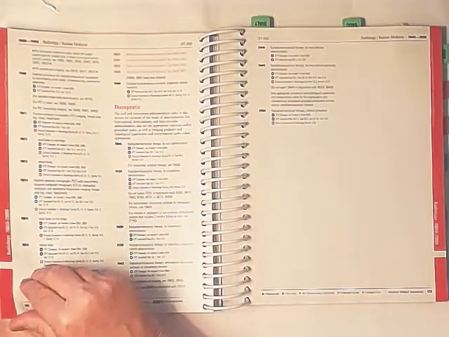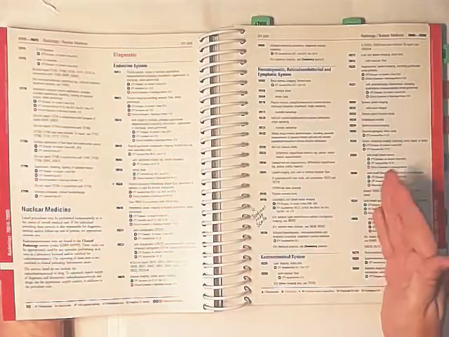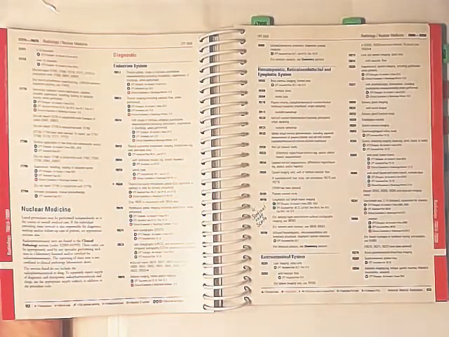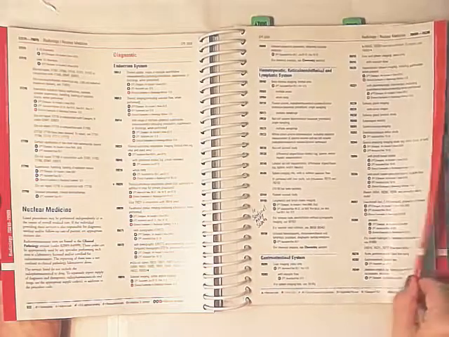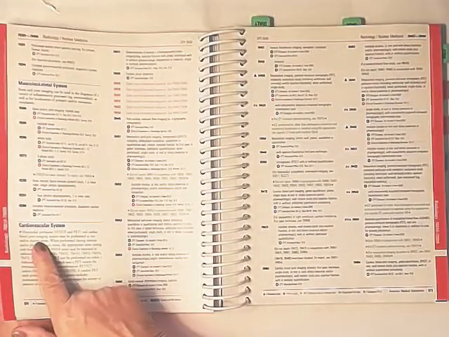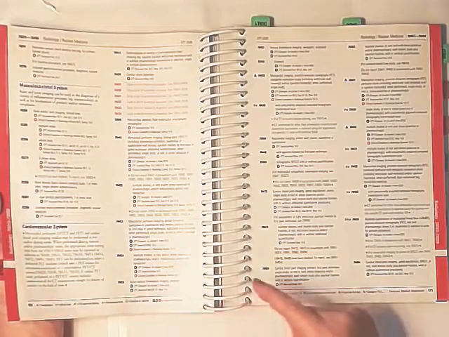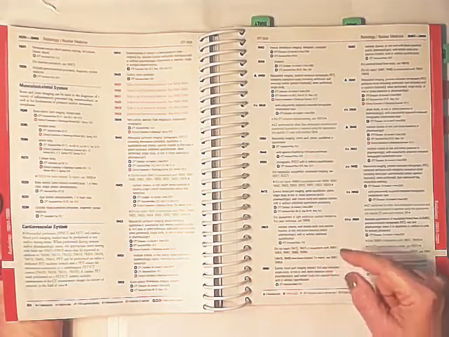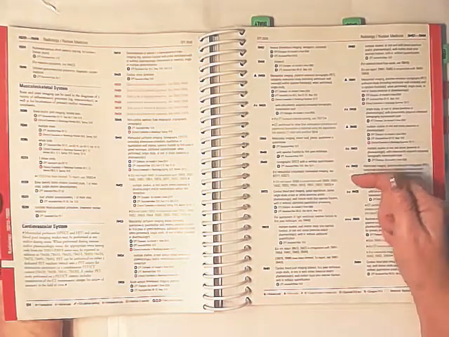Let's do one more. Patient underwent cardiac shunt detection. So we're still in nuke med. Let's go back to the beginning of nuke med. Sometimes I have to go back to the beginning and then do my body parts again. Patient underwent cardiac shunt detection procedure. So let's get to the heart. Let's find our body part. Cardiovascular. Patient had a shunt detection procedure. I've got to read.